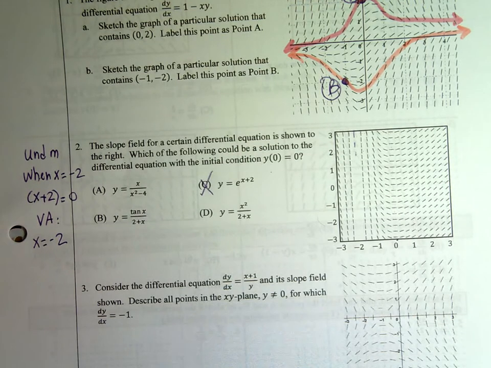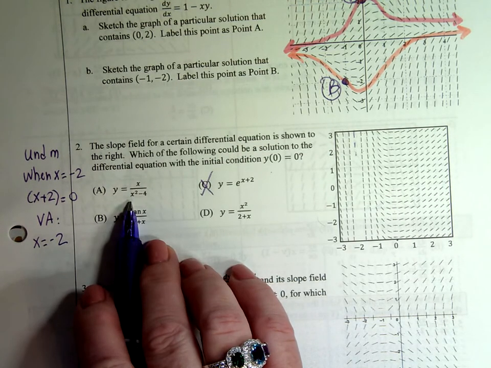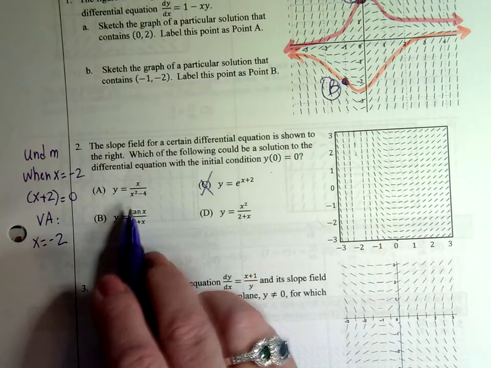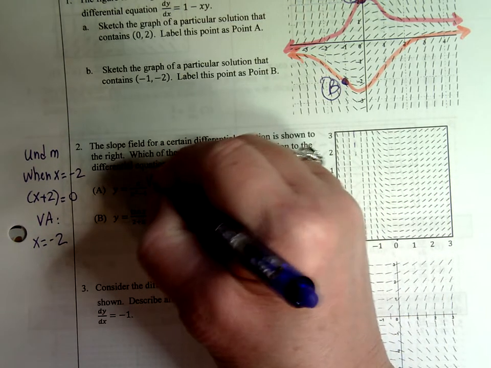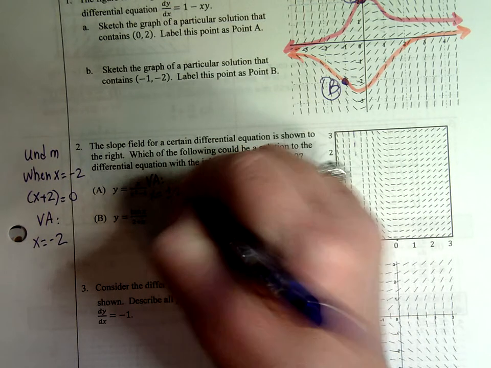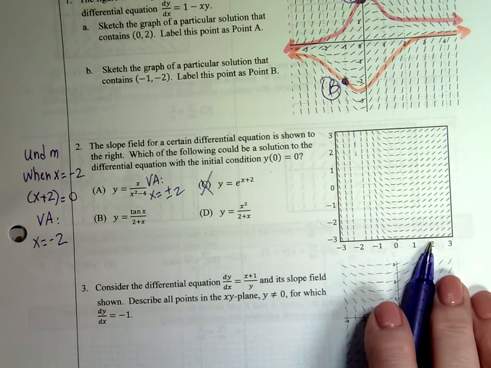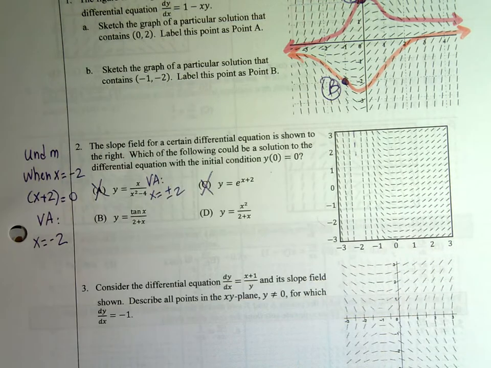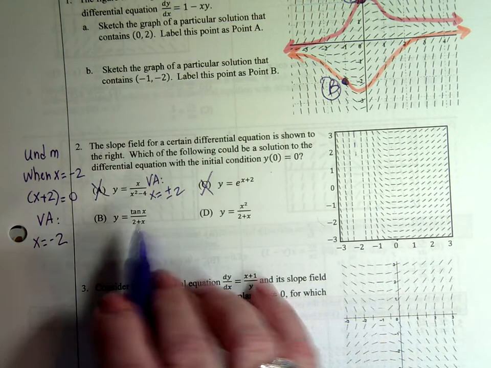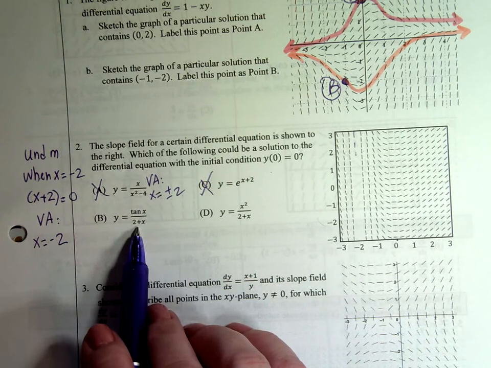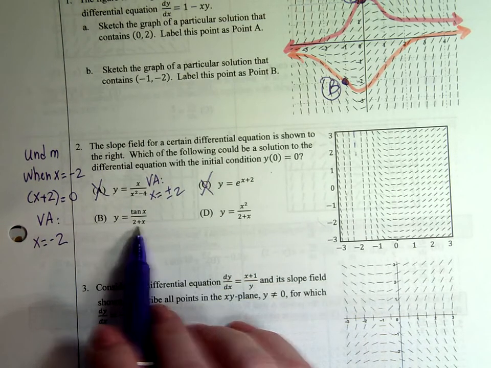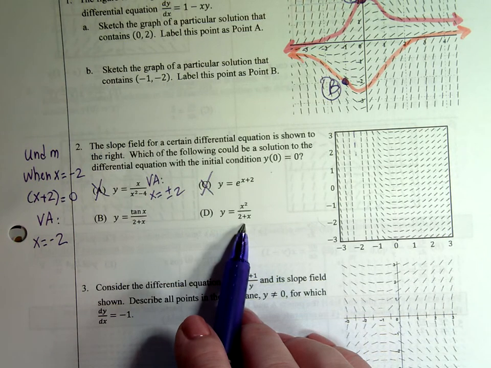You don't have that. This guy, he has vertical asymptotes. Now think about it. If I take that denominator, set it equal to 0, solve for x, I know I have vertical asymptotes at x equals plus or minus 2. Do you have a vertical asymptote over here at 2? Do you have vertical tangent lines? And you don't. So he's out of the loop. There you go. Process of elimination. Now you're down to 2. This one definitely has a vertical asymptote at -2. This one definitely has a vertical asymptote at -2.